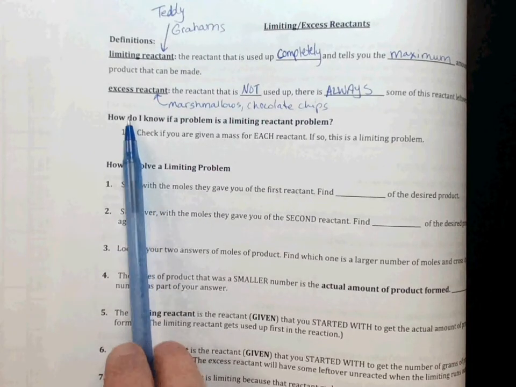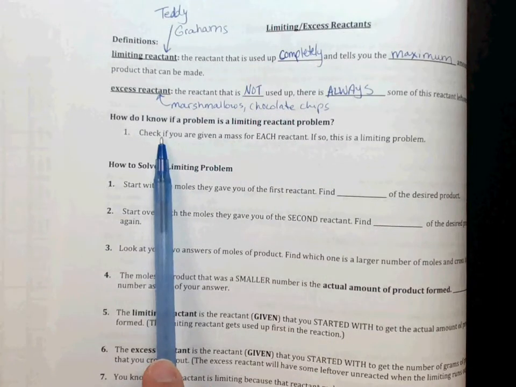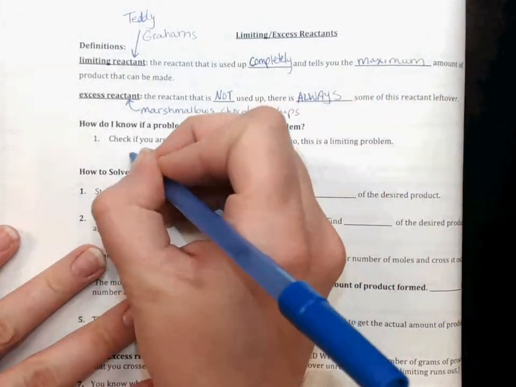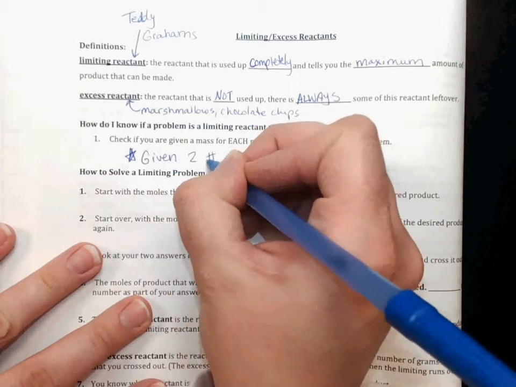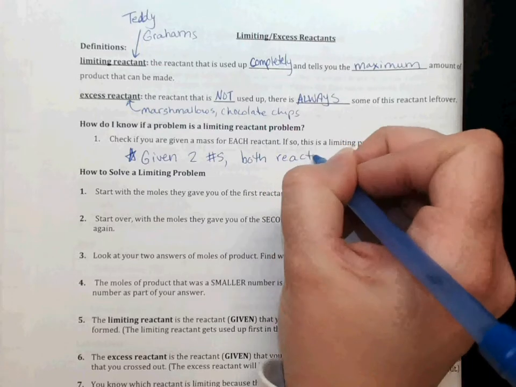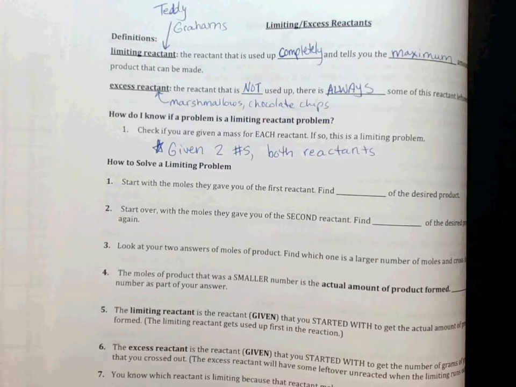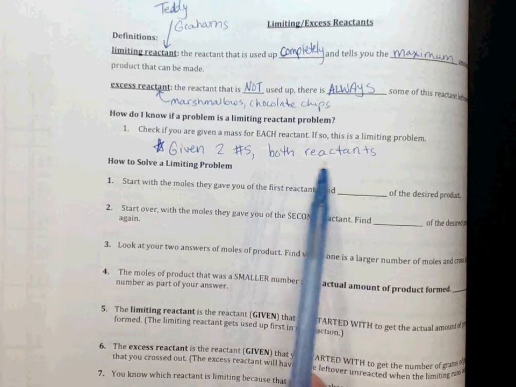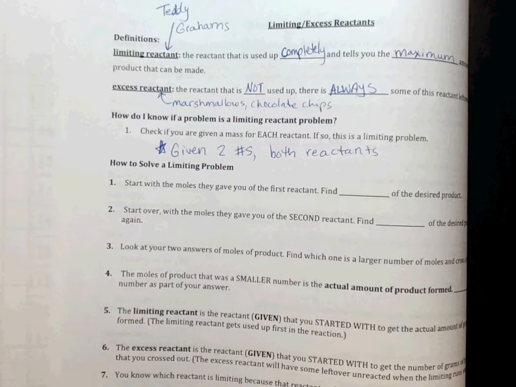So first, when you're doing a problem, how do you know if it's a limiting reactant problem? Well, check if you are given a mass for each reactant. If so, it's a limiting problem. You will be given two numbers, and they will both be reactants. Now that's different from a percent yield problem. A percent yield problem could give you two numbers, but one would be a reactant and one would be a product, because a yield has to be a product. If it's both reactants, this is going to be a limiting problem, and then there are some steps to follow.